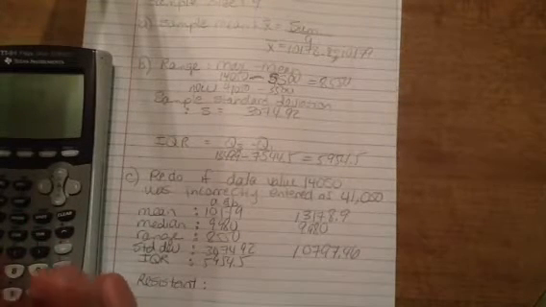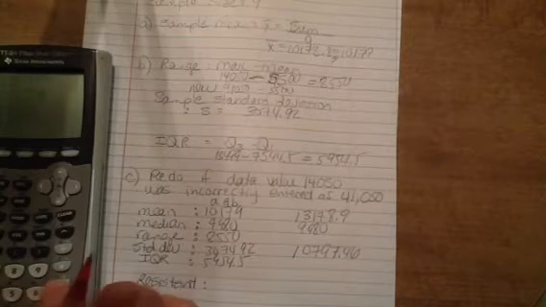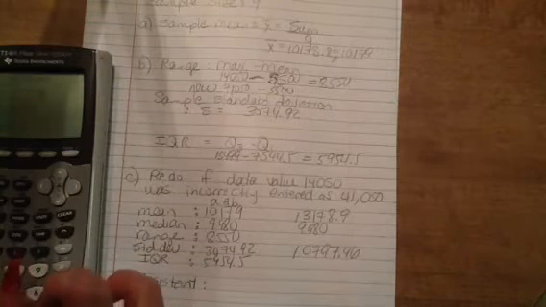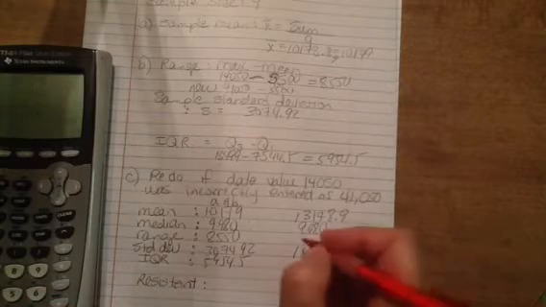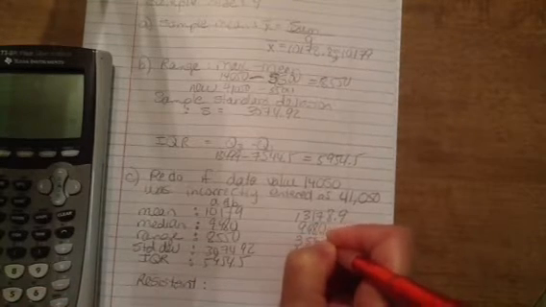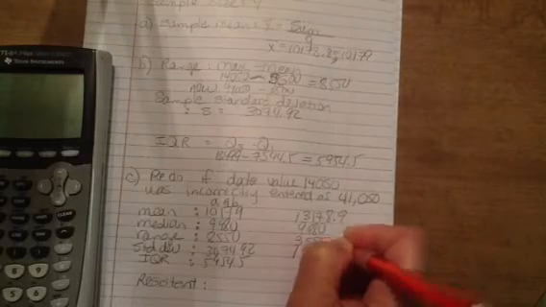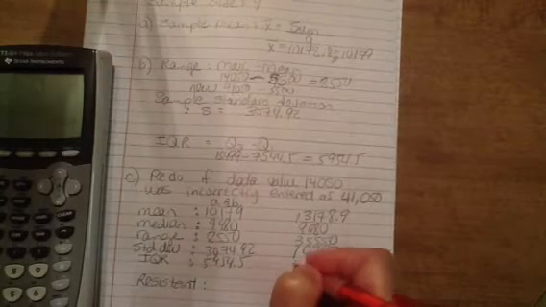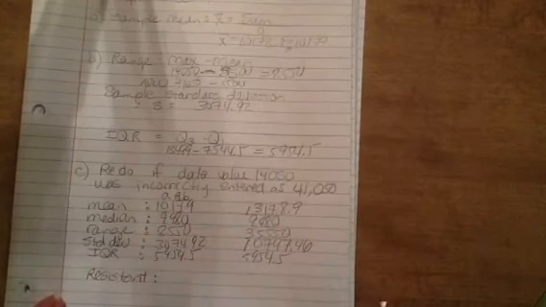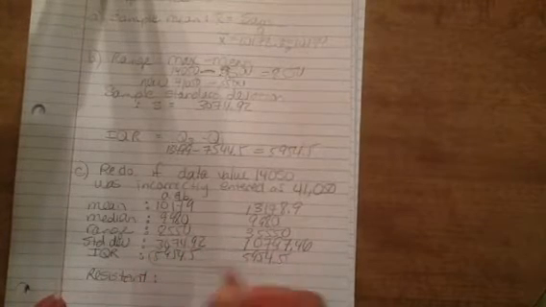It's 41050 minus 5500. So my new range is 35550. My IQR didn't change either. So let's see which was resistant to the differences. The mean changed. The median stayed the same. Range changed, standard deviation changed, and my IQR stayed the same. So what's resistant is the median and the IQR.